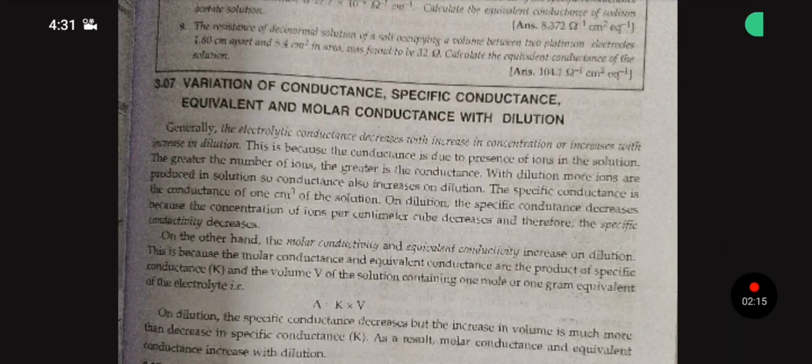Variation of conductance, specific conductance, and equivalent and molar conductance with dilution. Generally, the electrolytic conductance decreases with increase in concentration or increases with increase in dilution. It is because the conductance is due to the presence of ions in solution. The greater the number of ions, the greater the conductance. With dilution, more ions are produced in solution, so conductance also increases on dilution.